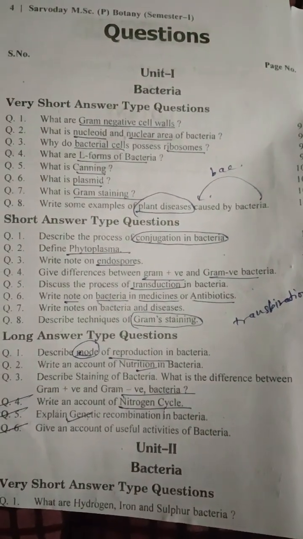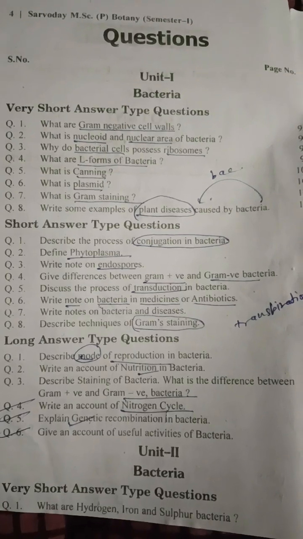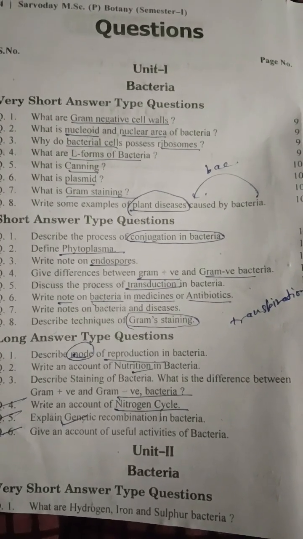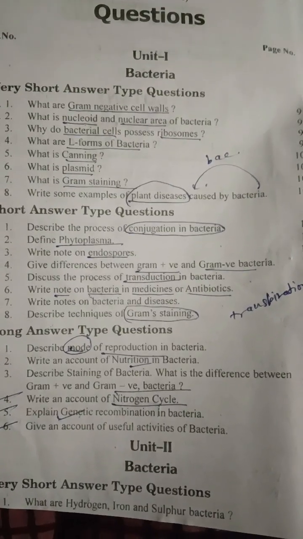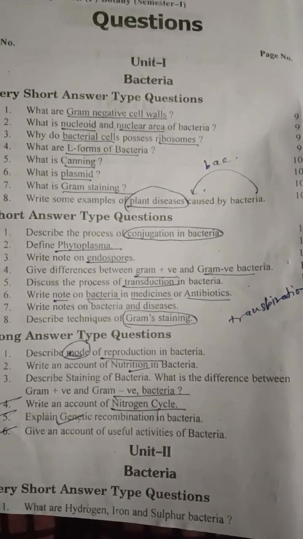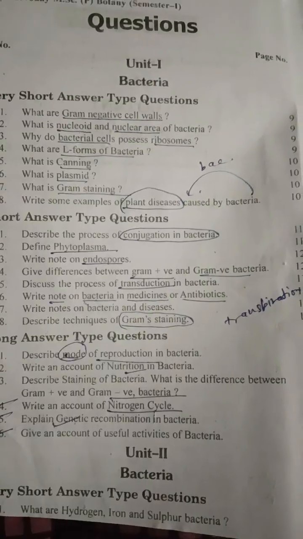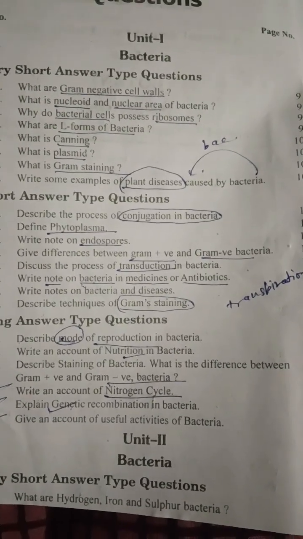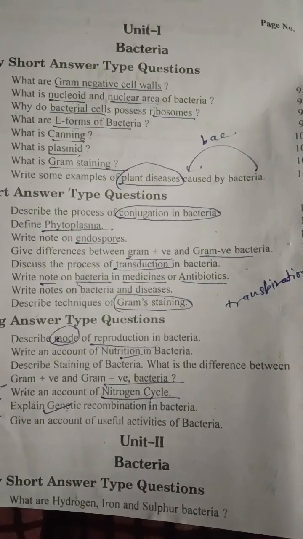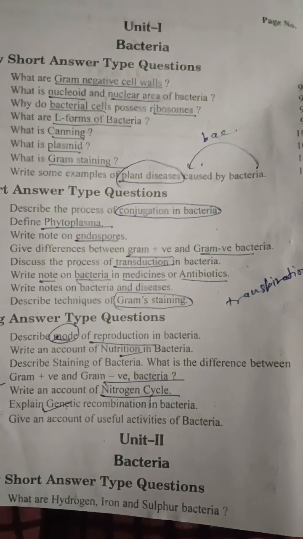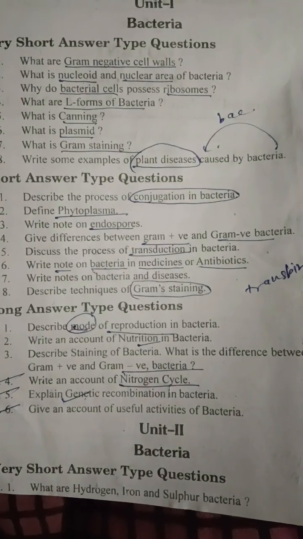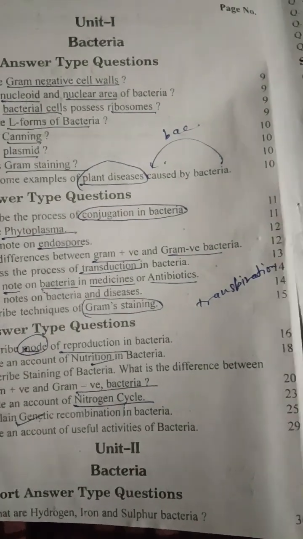And unit second, which is also mostly bacteria. Here, moreover, the unit is bacteria with a little bit less virus, and a very short description has been put in the syllabus. The topics mentioned in the syllabus here are very few. If I talk about lichen, the short answer type questions in unit second: what are hydrogen, iron, and sulfur bacteria?